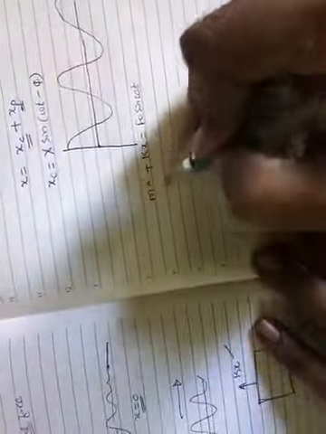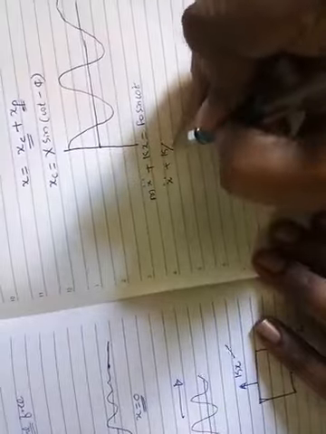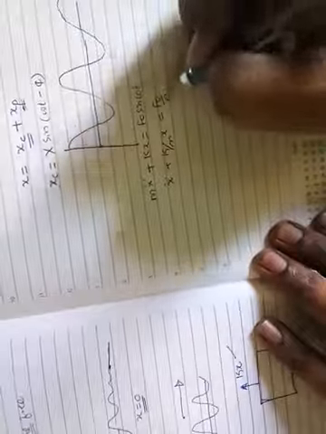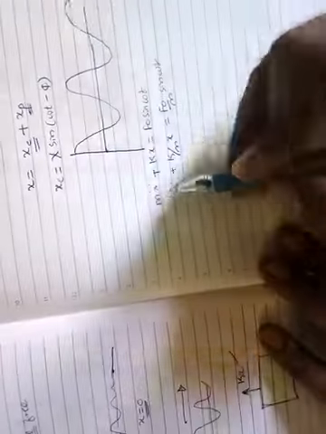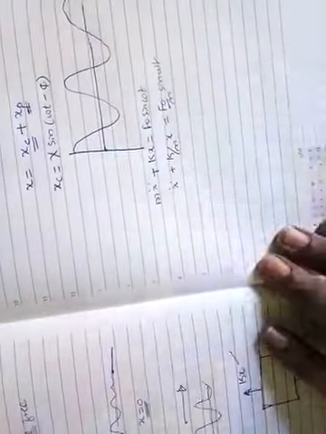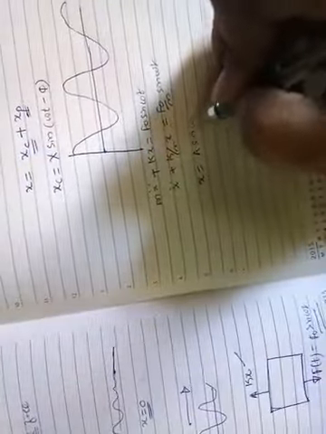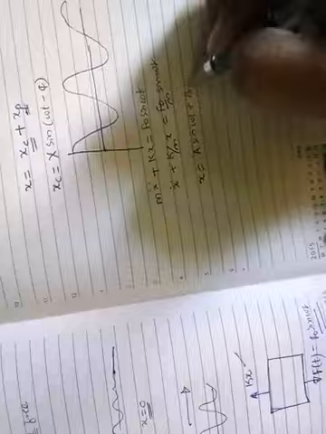Let us arrange it as x double dot plus k by m x is equal to F0 by m sin omega t, dividing all the terms by m.